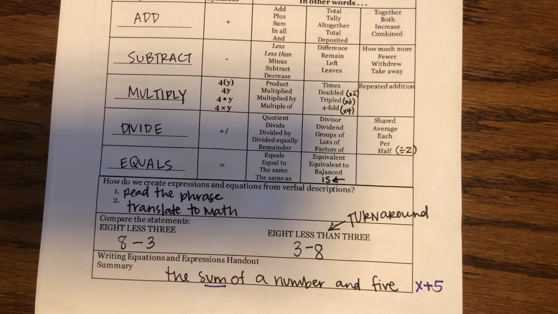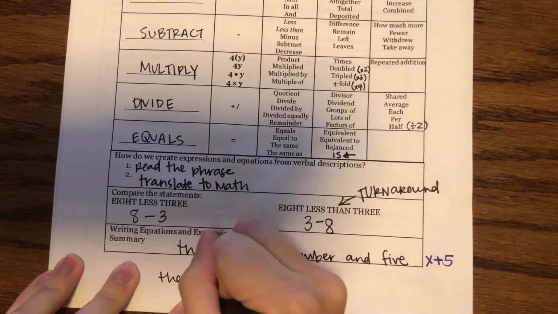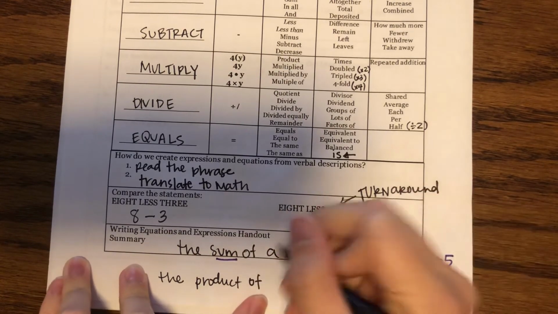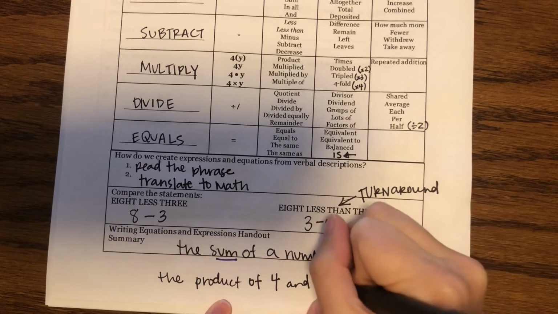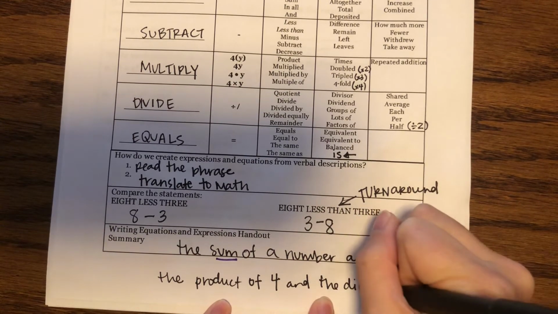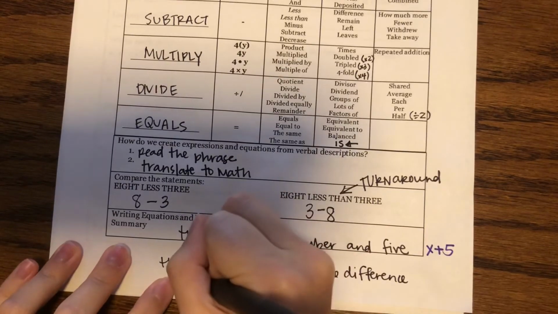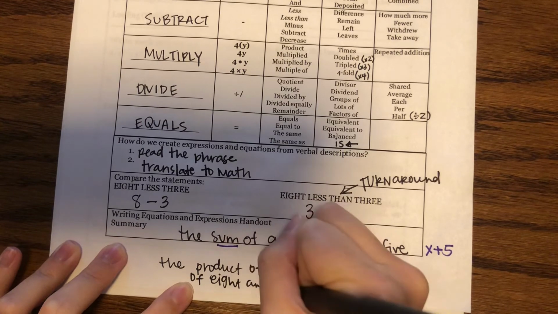We could also have the product of 4 and the difference of 8 and a number.